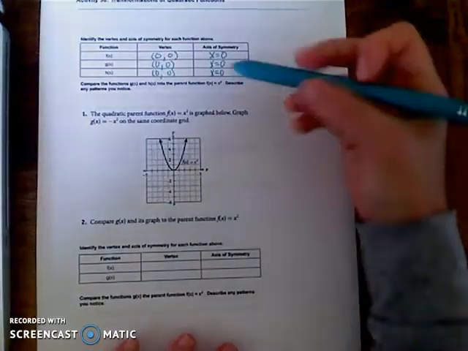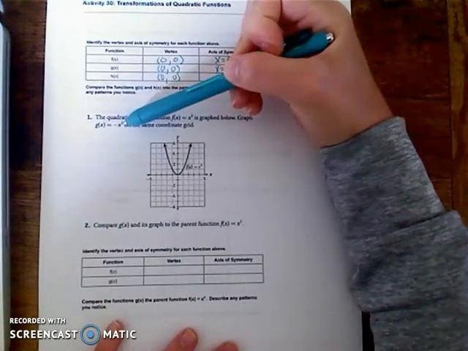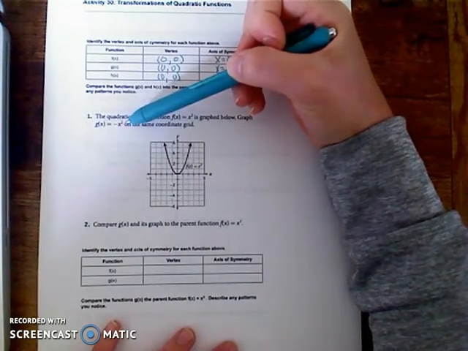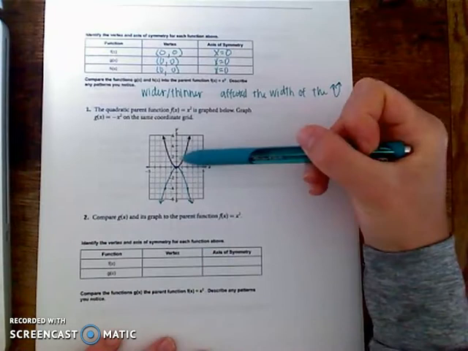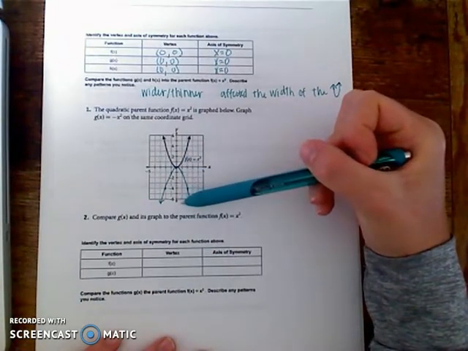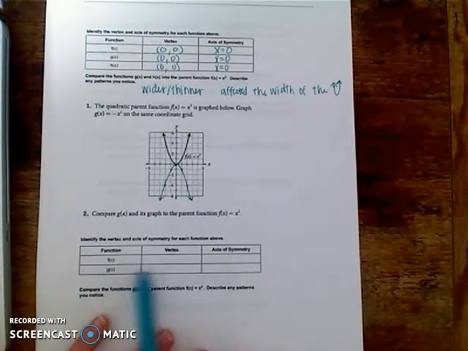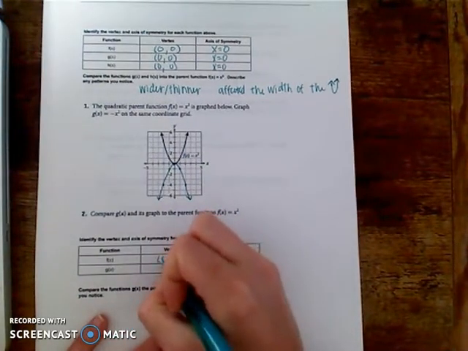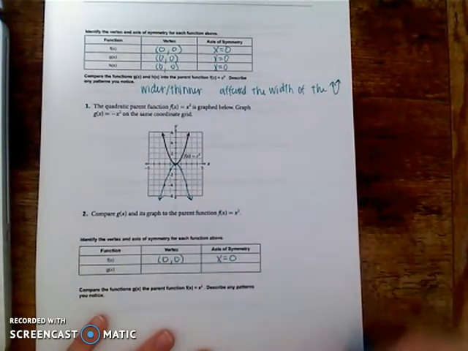Looking at this next example, we have f of x as our parent function, and we have g of x equals negative x squared. So what do you think is going to happen here? My parabola is going to completely reflect across the x-axis. All right, so let's compare. So we have f of x, and we know that the vertex is 0, 0. We know that the axis of symmetry is x equals 0.